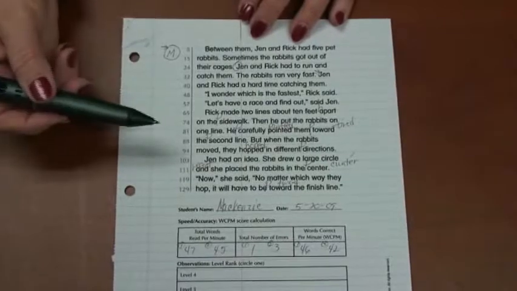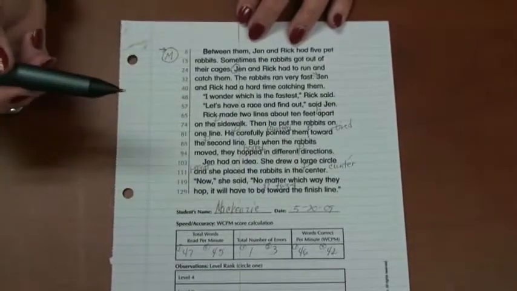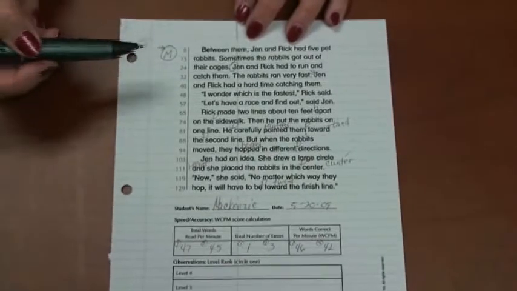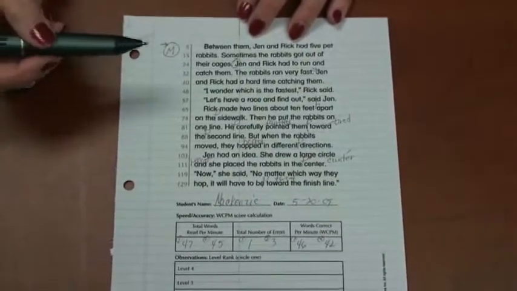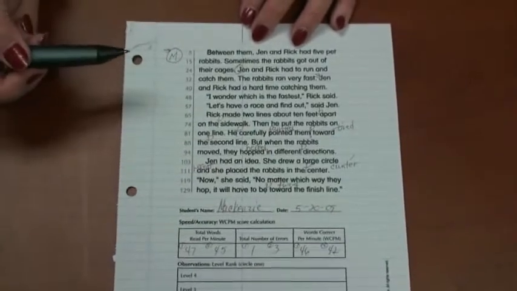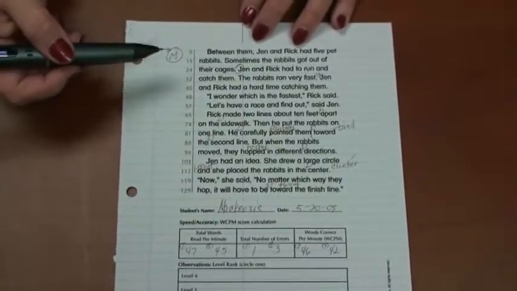The other wonderful part about having the child recorded is that now not only do I have a score, but now I have the child's reading archived. So I might want to look at what did the child sound like at the beginning of the year, the middle of the year, the end of the year.